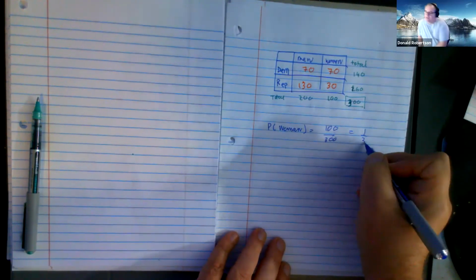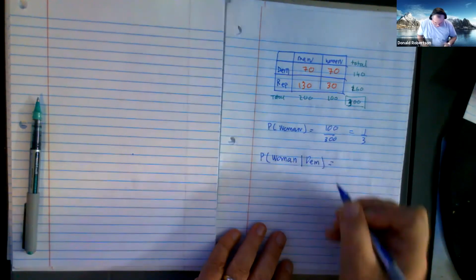If I randomly choose one of these 300 people, the probability that it is a woman would be 100 out of 300. You'd be comfortable with that being a third. Now, what about if I found the probability that it was a woman, given that she voted Democrat? And you might say, well, how can you do conditional probabilities? You do it this way.